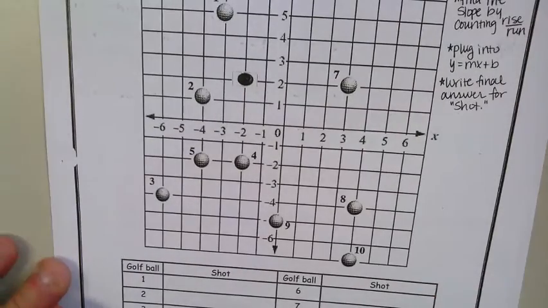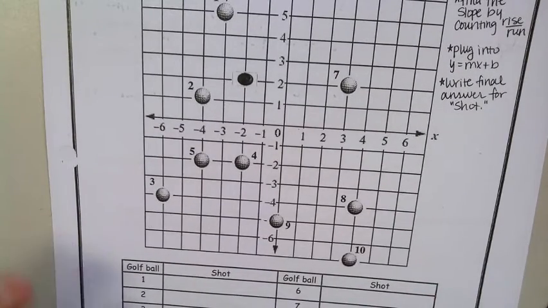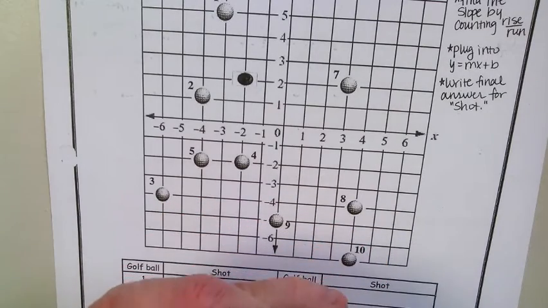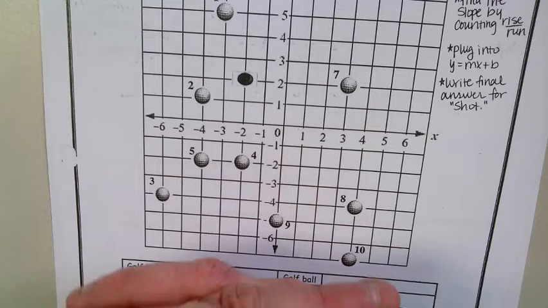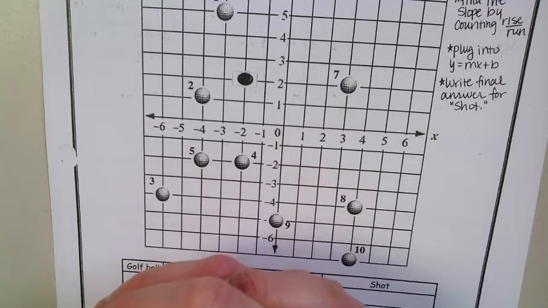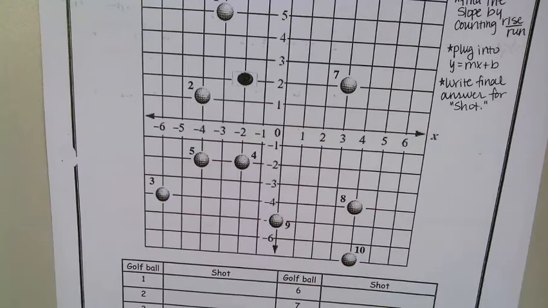Okay, so let's see here. The directions say linear equation golf. The golf cup is located at (-2, 2). Find the equation that will knock each ball into the tee. Into the tee? Is that what it's really called, golfers? I thought you tee off the tee. Anyways, here's what I'm going to do.